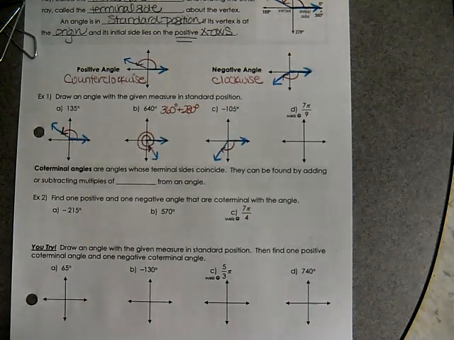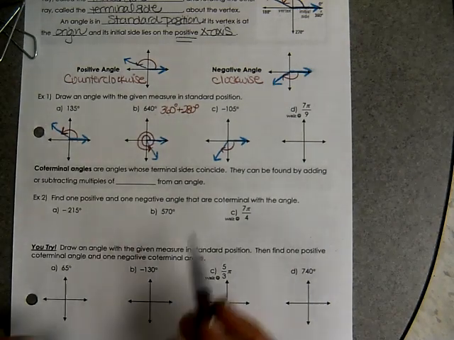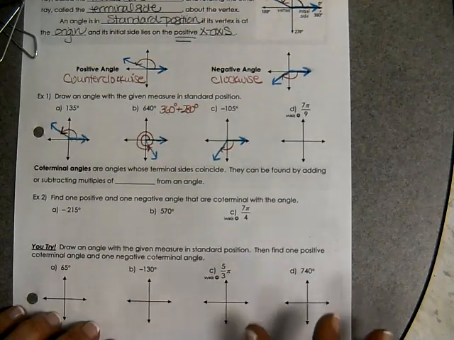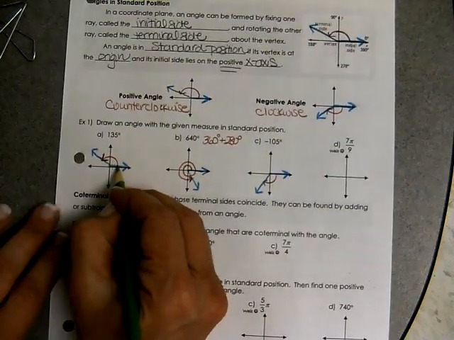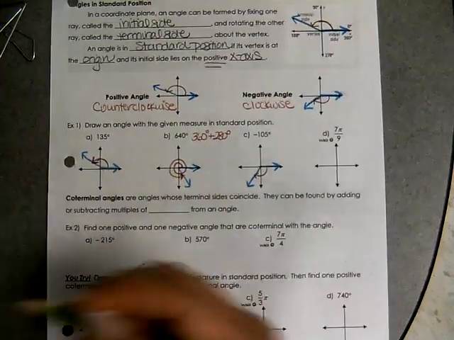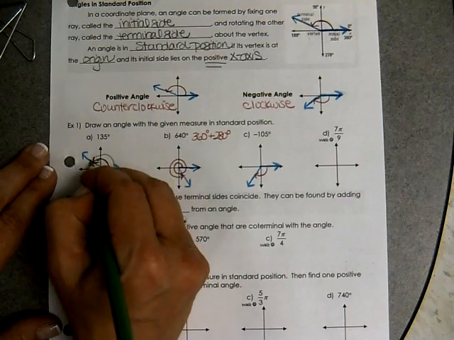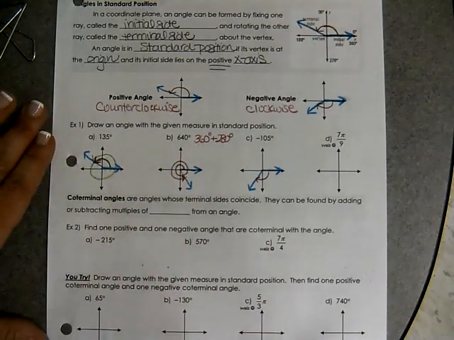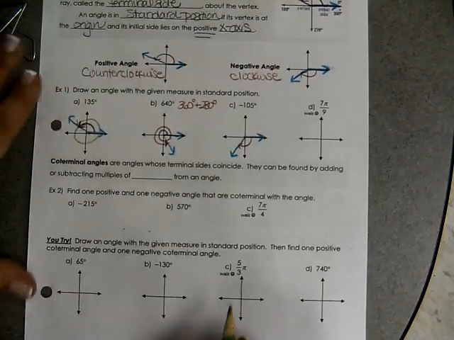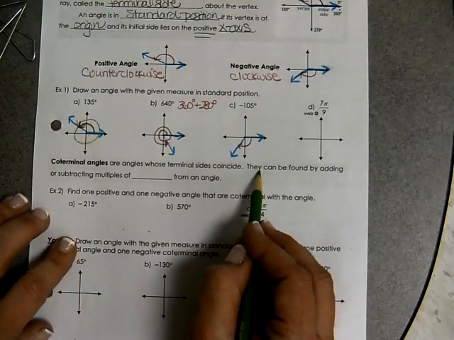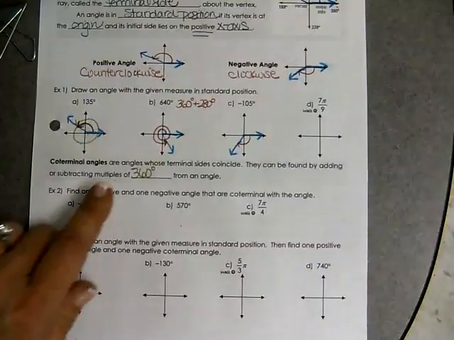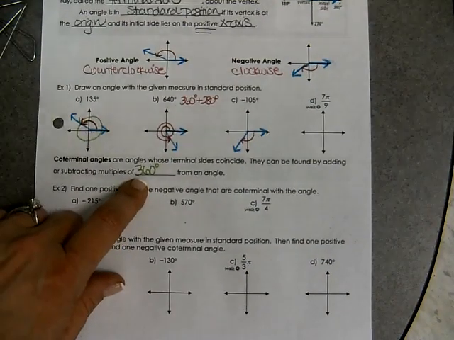Okay, very good. All right, so coterminal angles are angles whose terminal sides coincide. So that means if I drew this angle here, I could also draw this angle, right? And isn't that coterminal even though it went extra? How much extra is that going, you guys? 360 degrees. And so that's how we're going to find coterminal angles. Coterminal angles can be found by adding and subtracting multiples of 360 degrees from an angle.